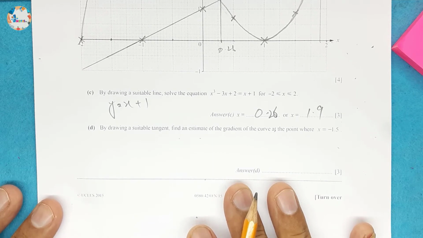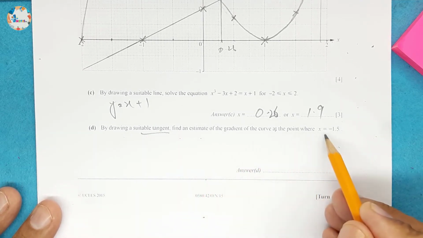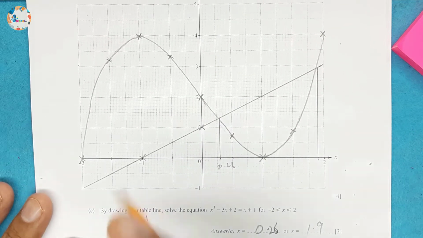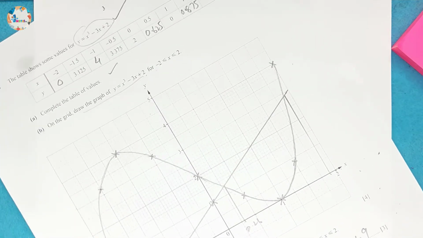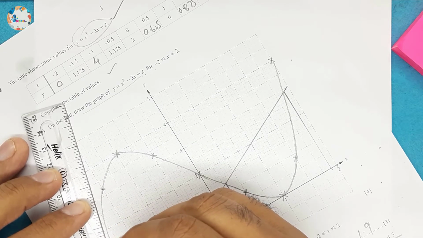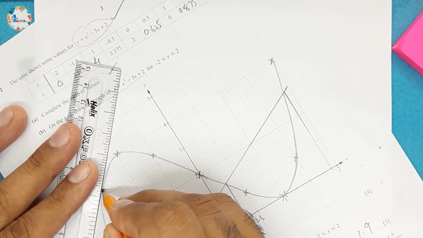By drawing a suitable tangent, find an estimate of the gradient of the curve at point where x is equal to minus 1.5. So over here we have to draw the tangent and find basically the gradient. So this one basically tangent will be over here.